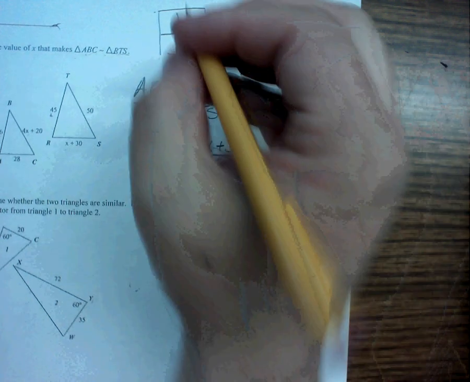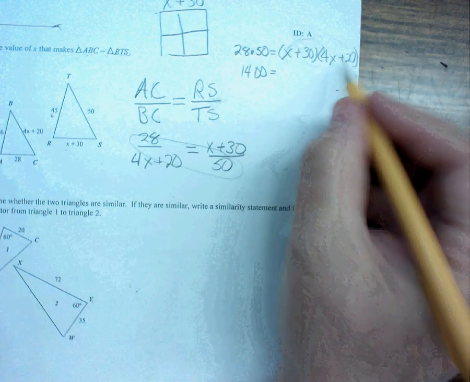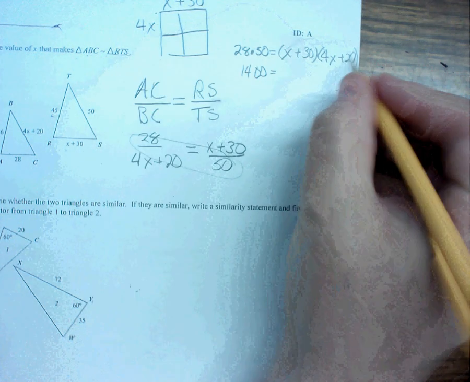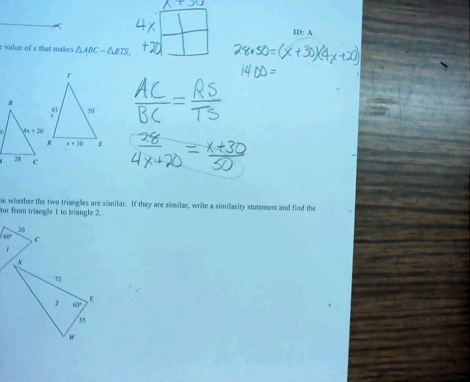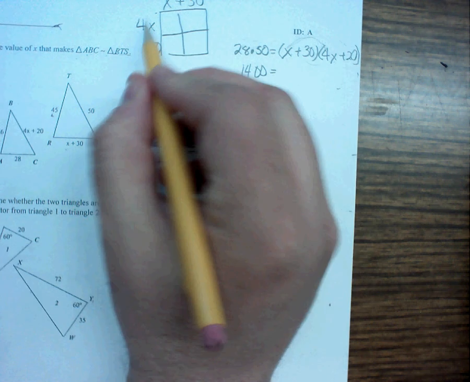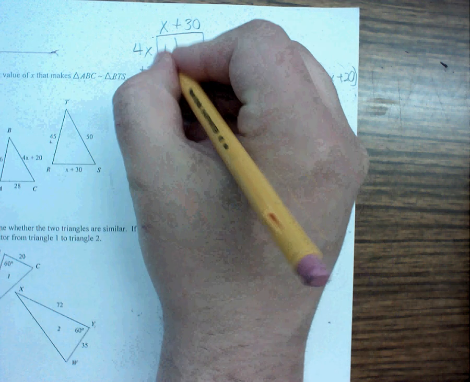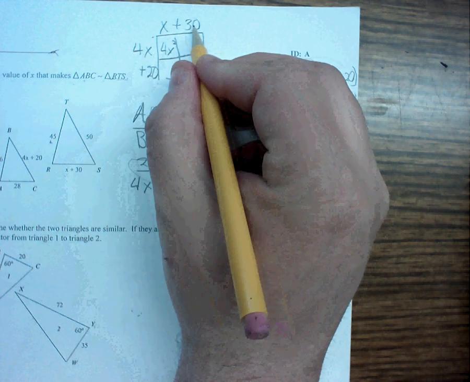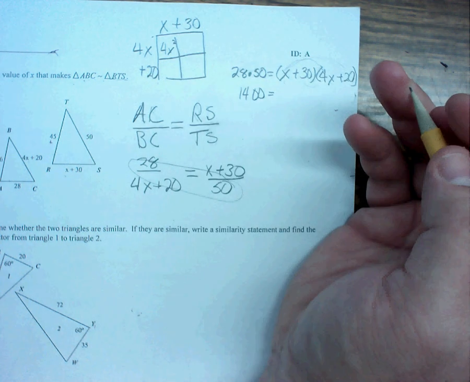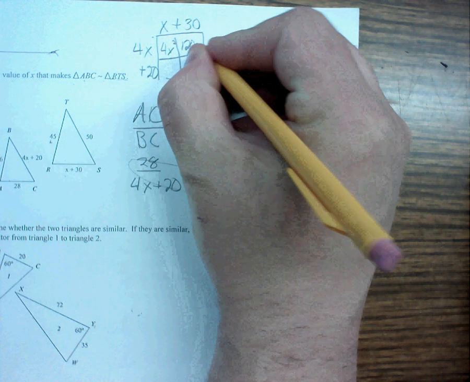So now what I'm going to do is say x plus 30 up here, and then 4x plus 20 here. So I'm going to multiply the row times the column. What's 4x times x? 4x squared, right? You've got two x's being multiplied. What's 4x times 30? 120x, very good.